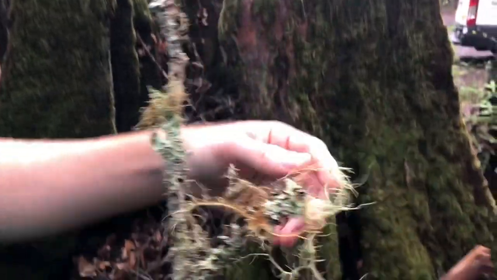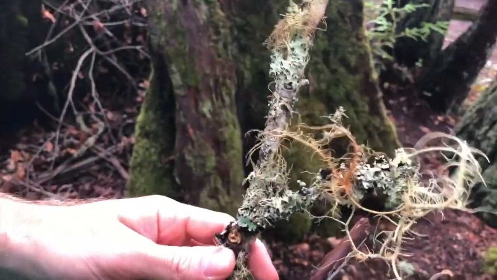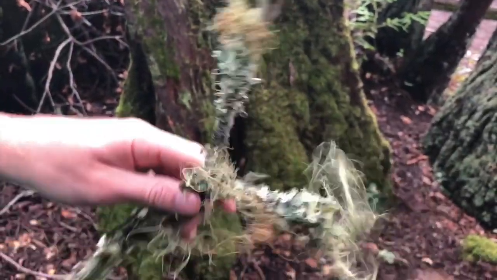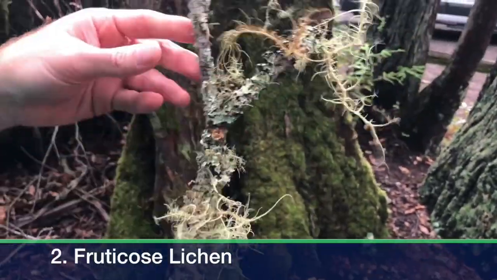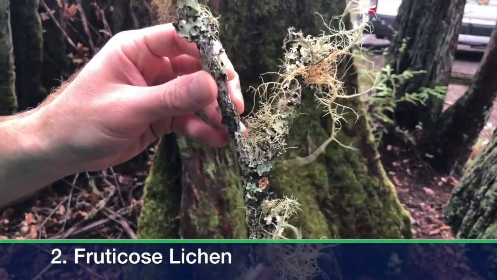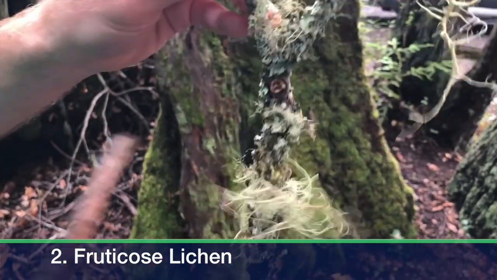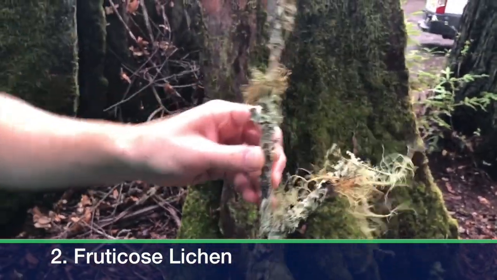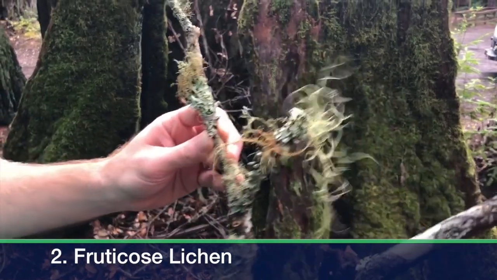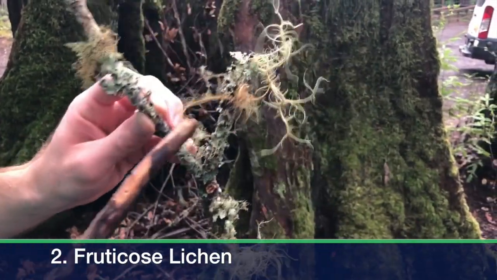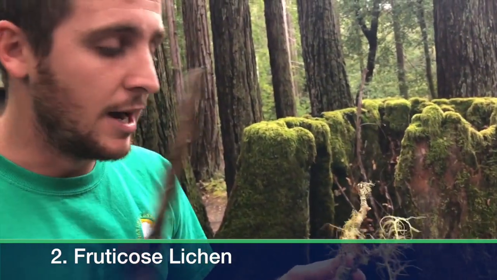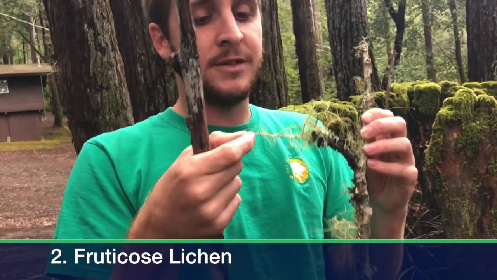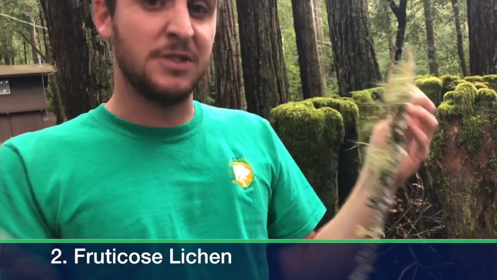The next one right here, this sort of stringy lichen that kind of grows off, sort of like an epiphyte or an air plant style. This is what is known as fruticose lichen. And it has a lot of stringy fibers and grows upward instead of outward. Now, I remember this because it kind of looks like the strings that come off of your orange peel. So orange is a fruit, fruticose lichen kind of looks like those strings, so that's how I remember it.